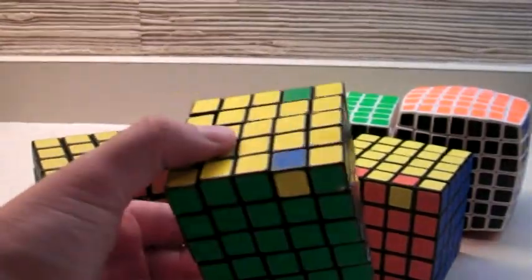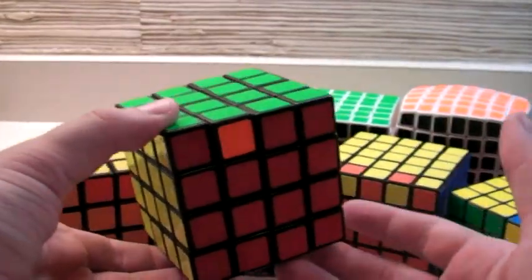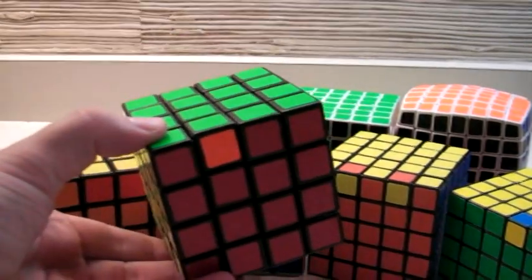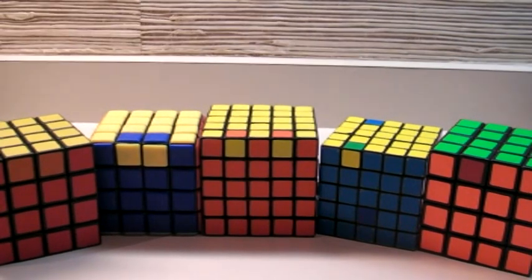The 2 wing edge parity, and I'm not exactly sure if this is technically a parity error or not, but when one edge is switched with one other edge on the 4x4. And these are the 5 main parity errors that I will be discussing in this video.